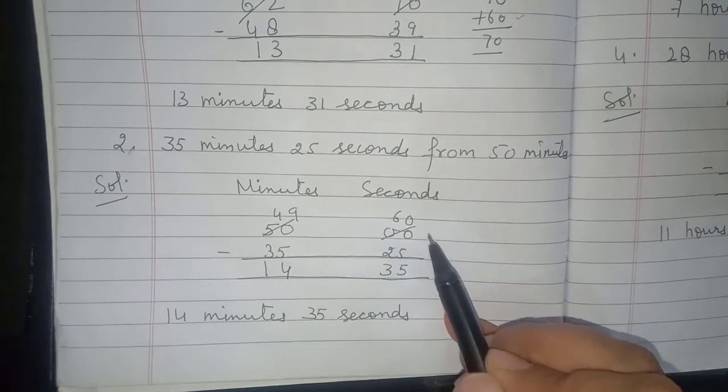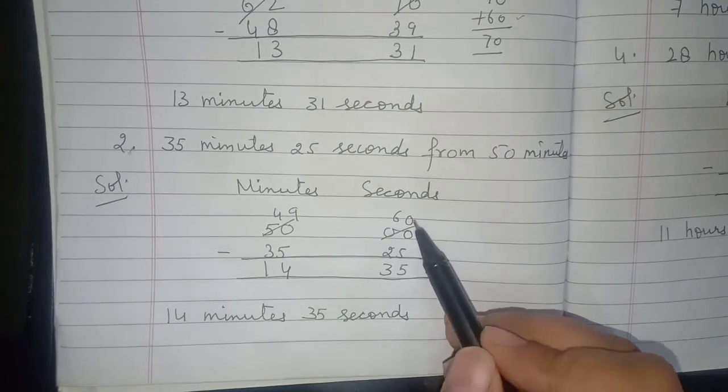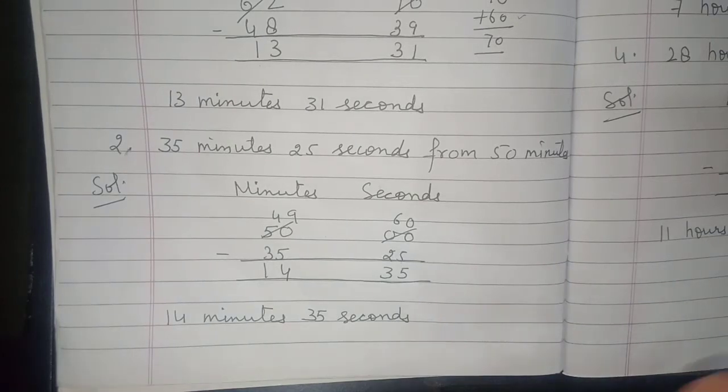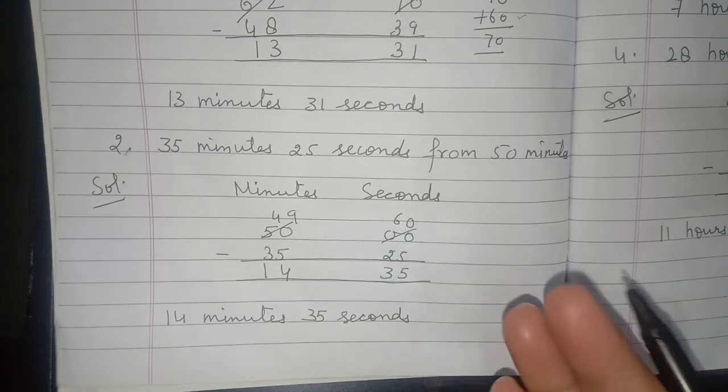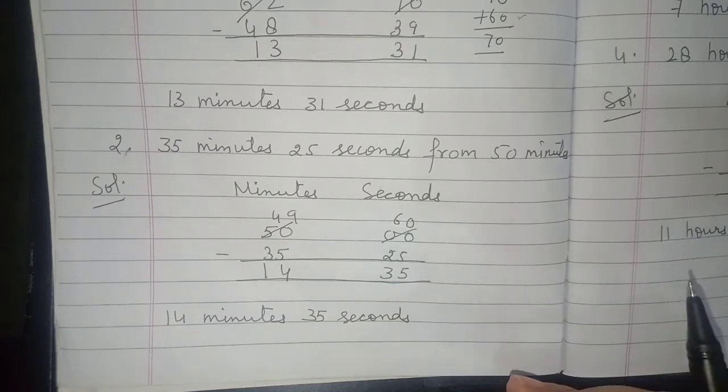So when we add 60 to 00, it will be 60 only. And now you can do the subtraction. The subtraction will be a simple subtraction. If you need to borrow, you have to borrow and then solve it.